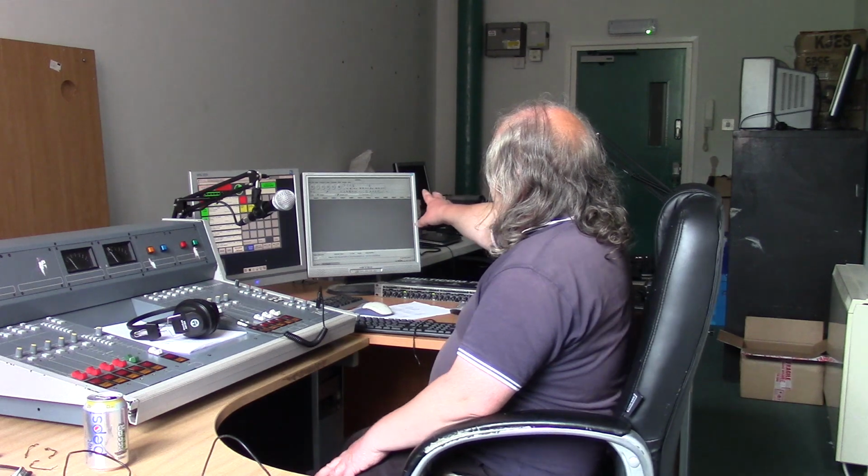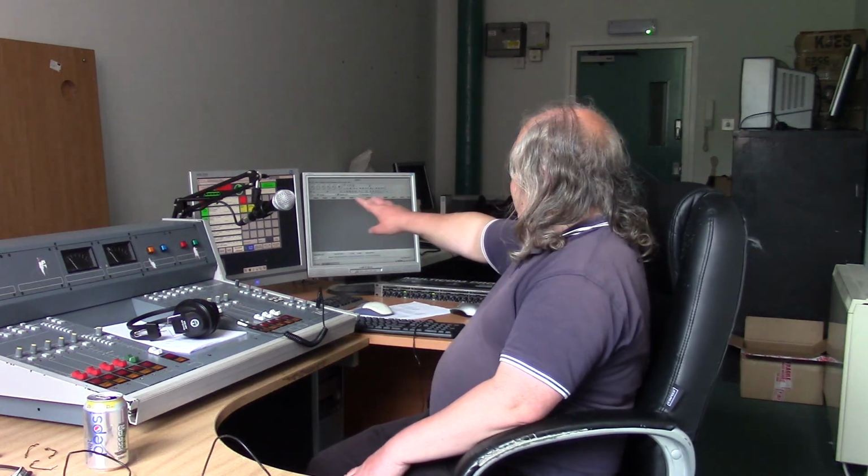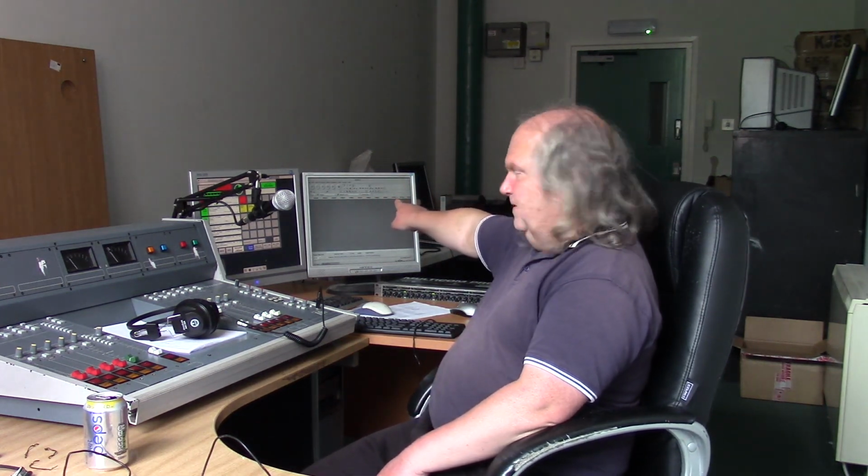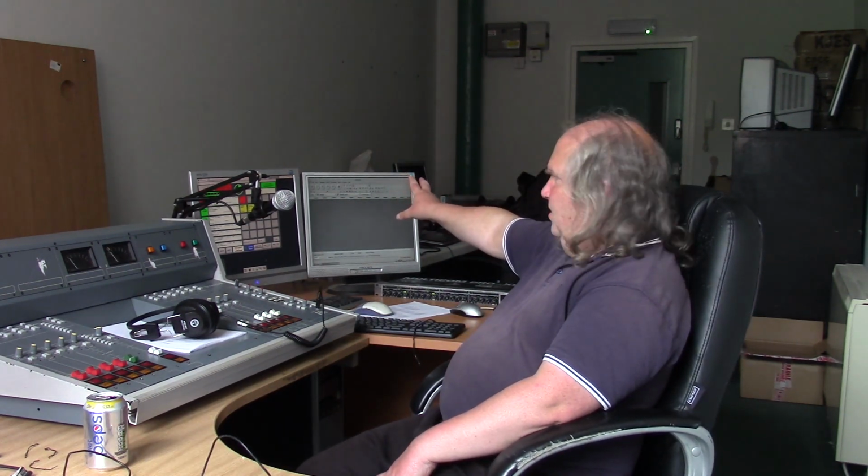Right. The next computer screen to it, the one to the right, at the moment is just running a piece of software called Audacity, which many of you will know already. It's a well-known piece of kit. That is software that basically records and edits audio. At the minute we're using it to record audio.